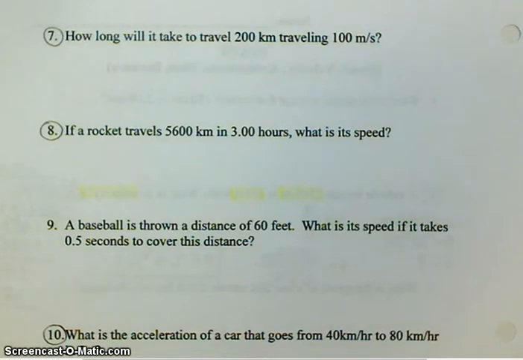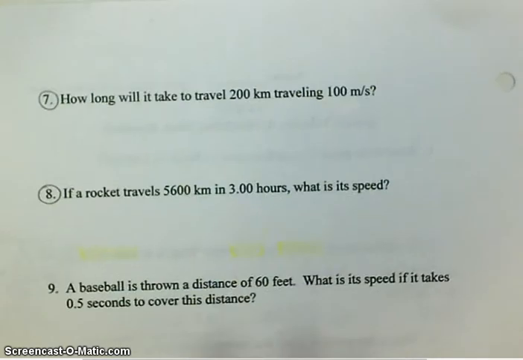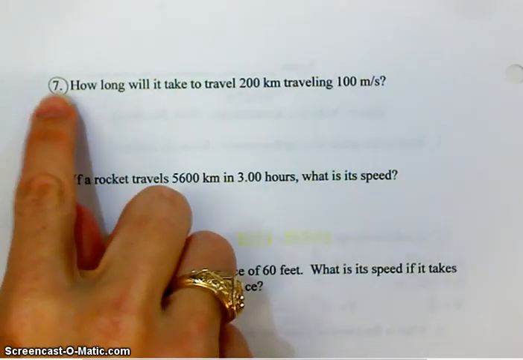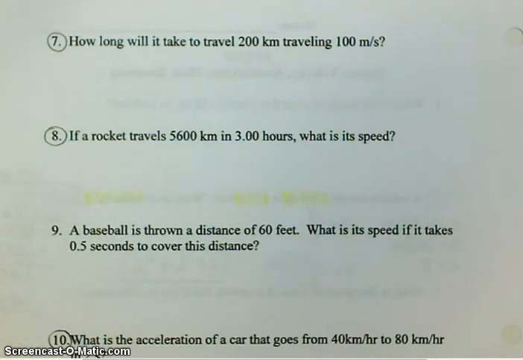Okay, so this is your SVATD worksheet. We're going to be doing number 7, number 8, and number 10 together. So let's look at number 7. You're going to take your highlighter. It says, how long will it take to travel 200 kilometers traveling 100 meters per second?